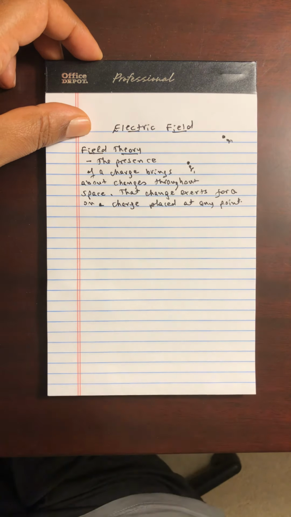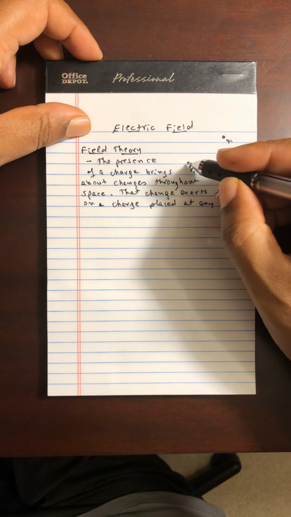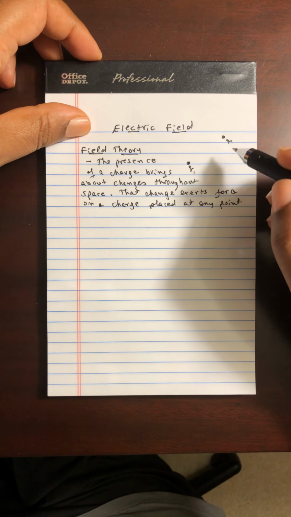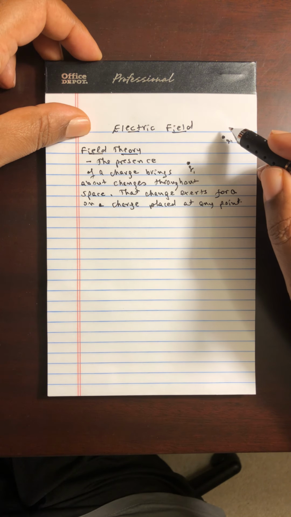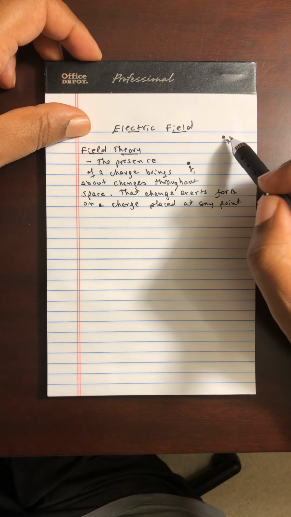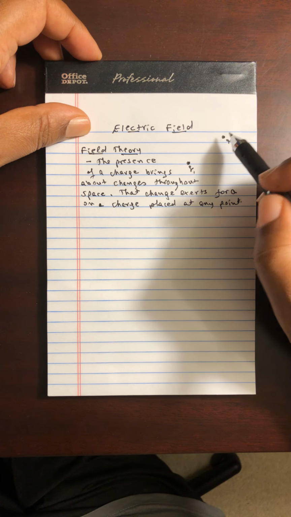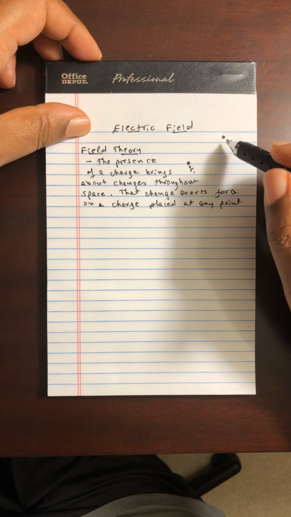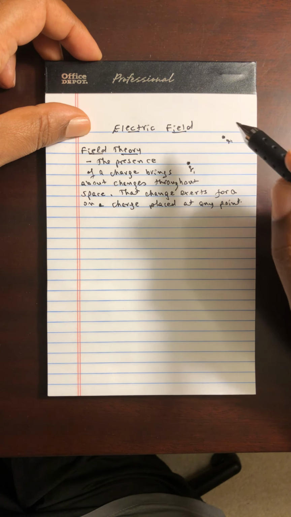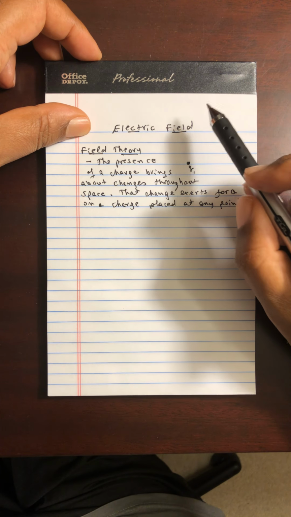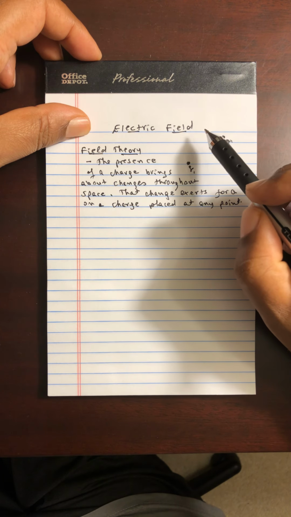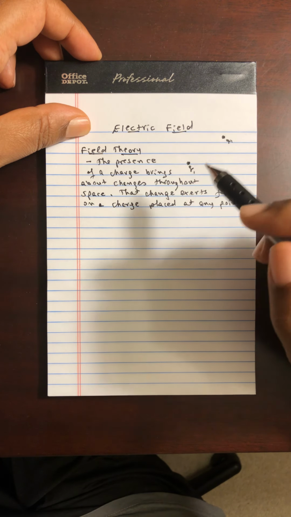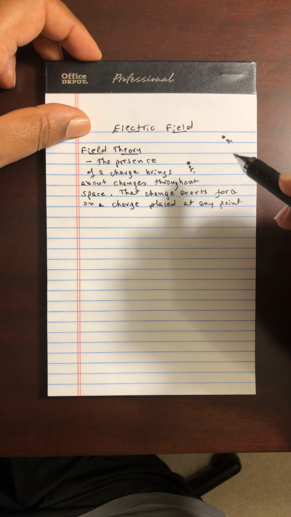So how do we do that? The way to do that is we can define it to be the force exerted per unit charge. If you define the electric field to be the force exerted on a unit charge, then it doesn't matter how much charge you put in there. It's always the same. It becomes a property of space. At a certain location, it would be the force exerted on a unit charge, so it doesn't depend on the amount of charge placed at that location. So that's how we define electric field.